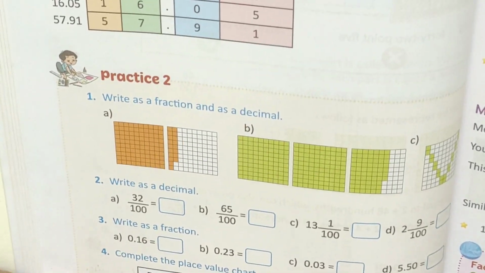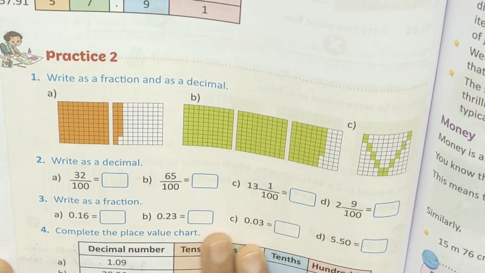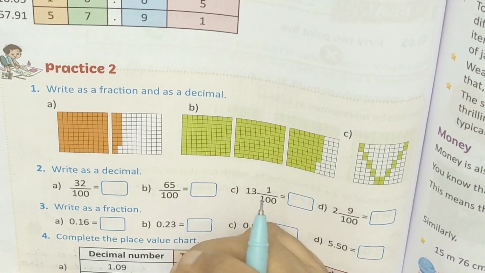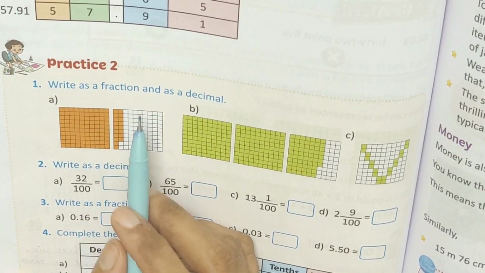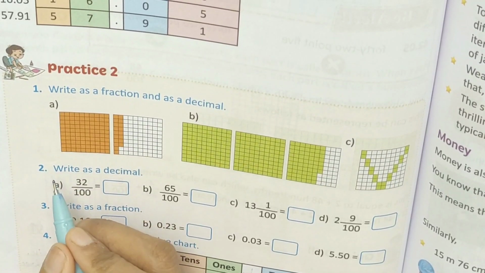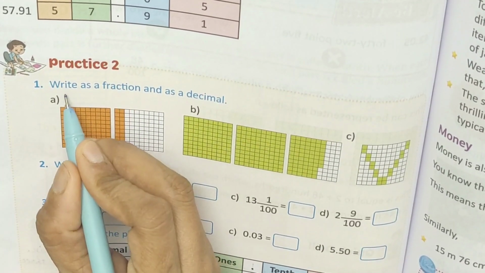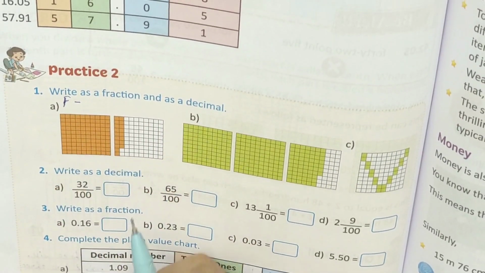Next, we'll start practice 2. Write as a fraction and as a decimal. I will write F for fraction.